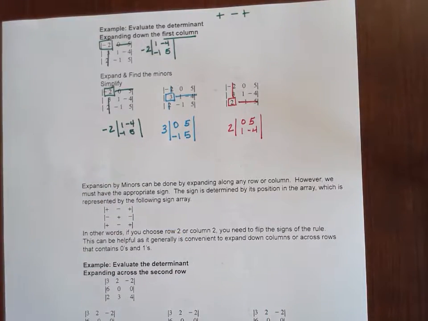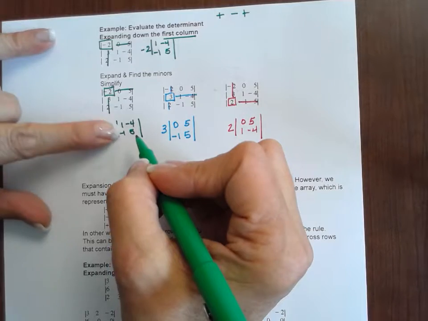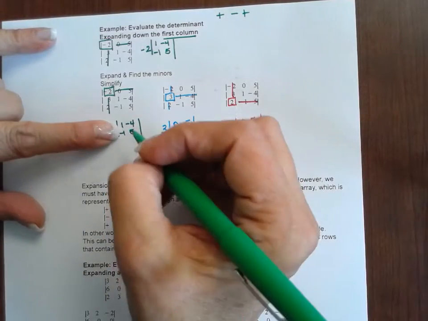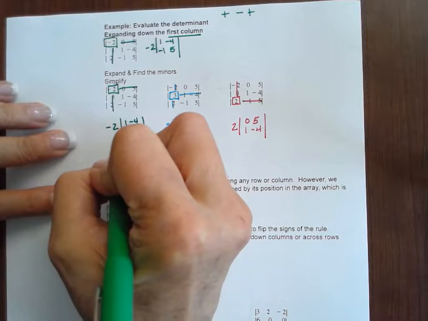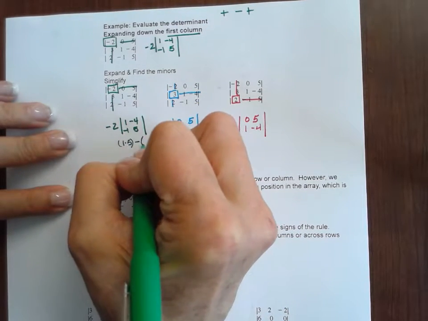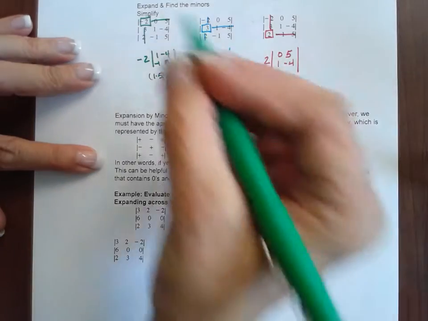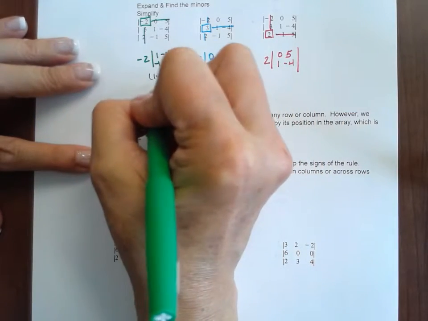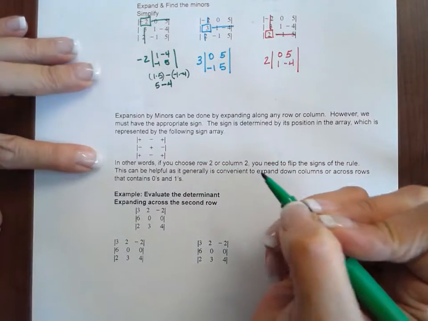So to find the determinant of this, 1 times 5 minus -1 times -4. So I'm going to have 5 minus 4.